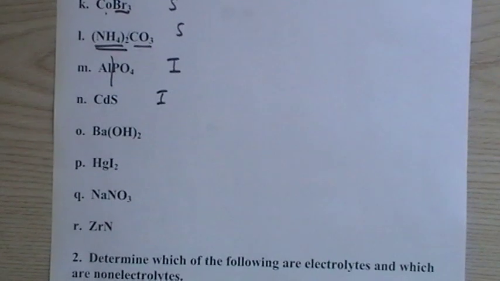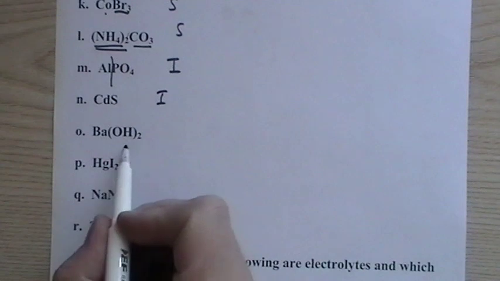And again, the exceptions, there's seemingly a lot of them, but if you look at them, you see that really there's not that many. Silver, mercury, and lead come up a few times. Calcium, strontium, barium a few times. Group 1A and ammonium ion come up several times as exceptions. So just make sure you have these rules under your belt. You'll be fine. Barium hydroxide.